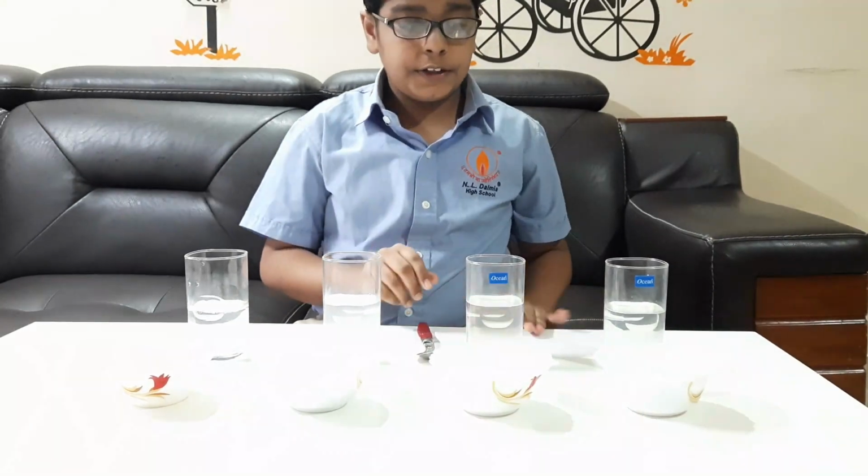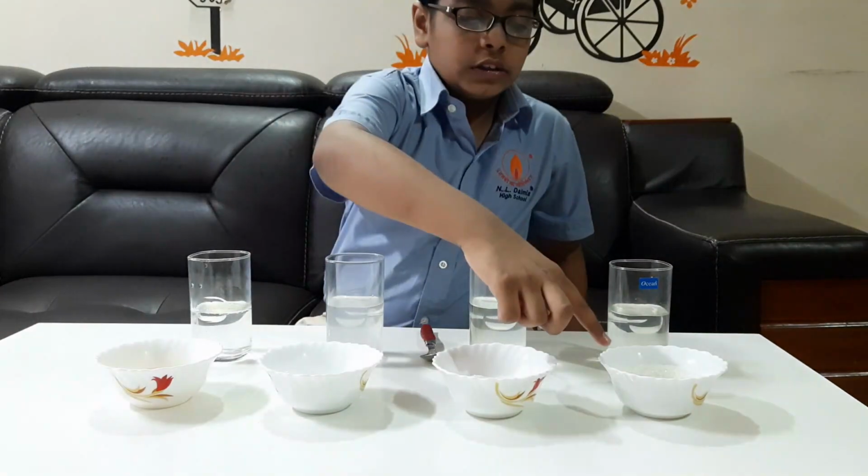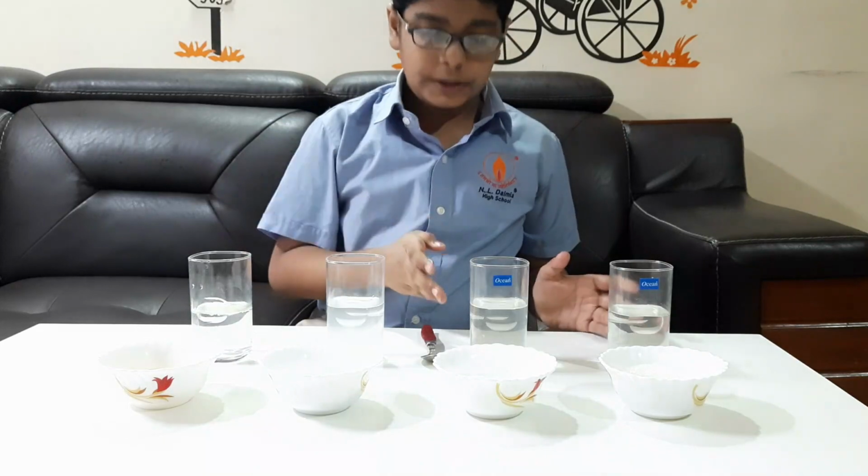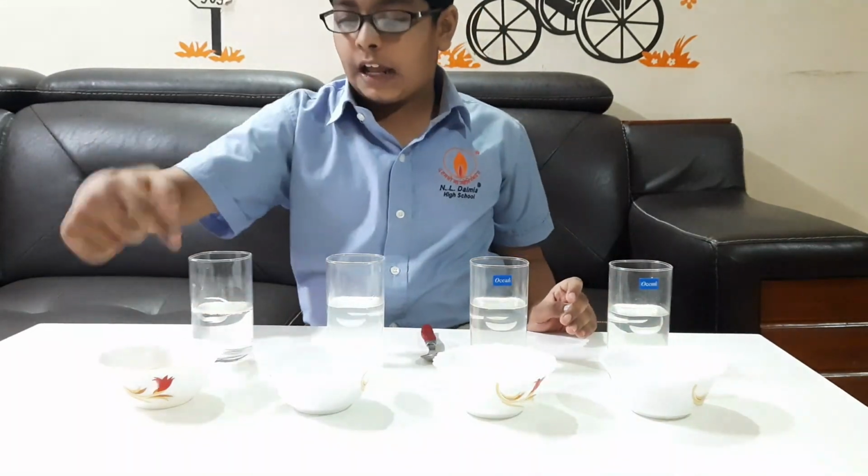From this experiment you saw that the salt and sugar are the soluble substances and chalk powder and the oil are insoluble substances.